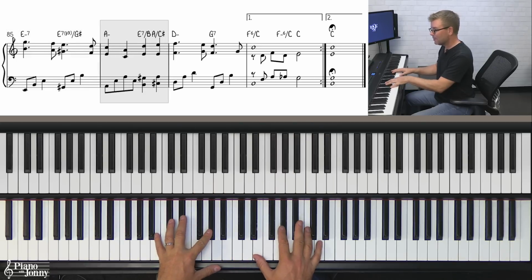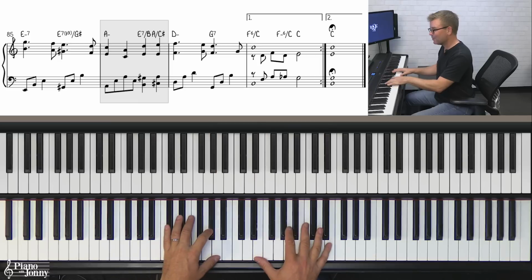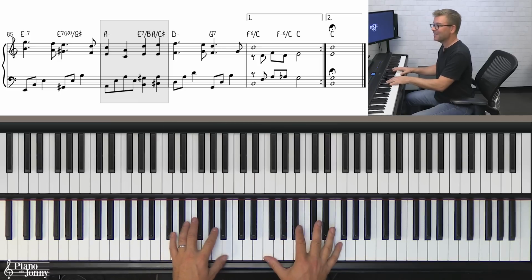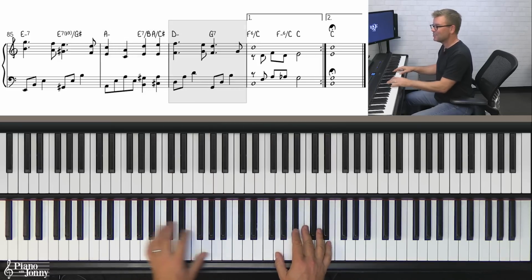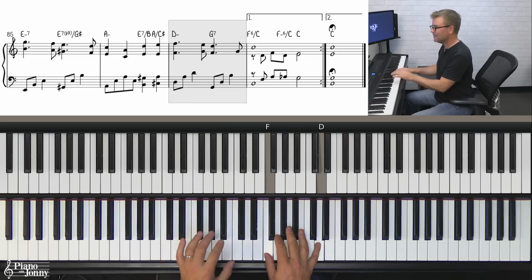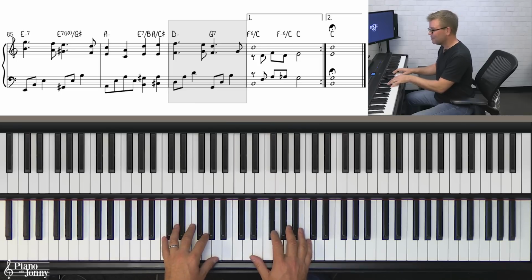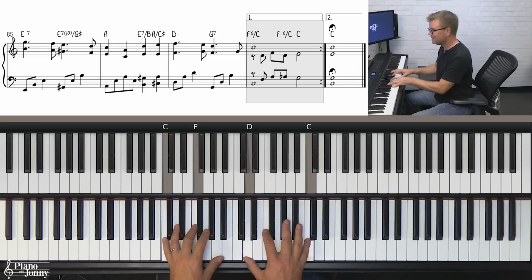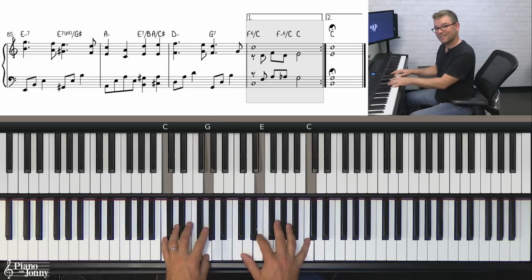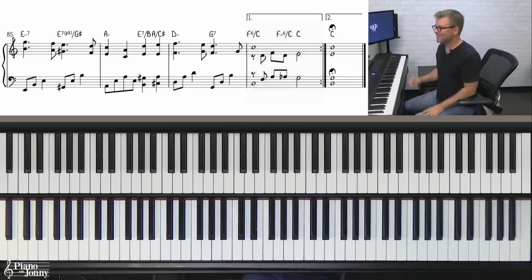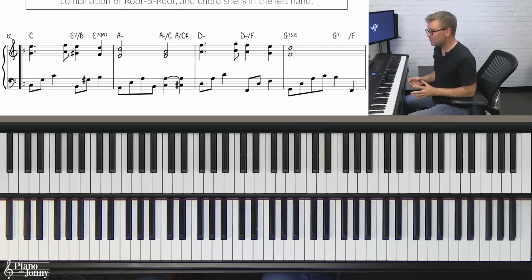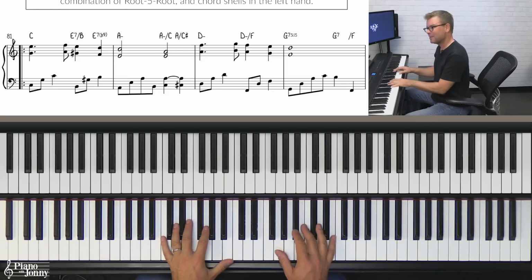E7 over B, A over C sharp, D minor, G7, and our beautiful plagal cadence. Really a gorgeous ending, isn't it? Let's go ahead and play this slowly one time through, and then we'll try it with the track. Here we go. So let's take it about this tempo.